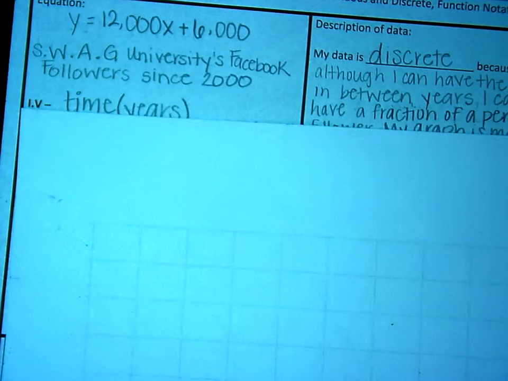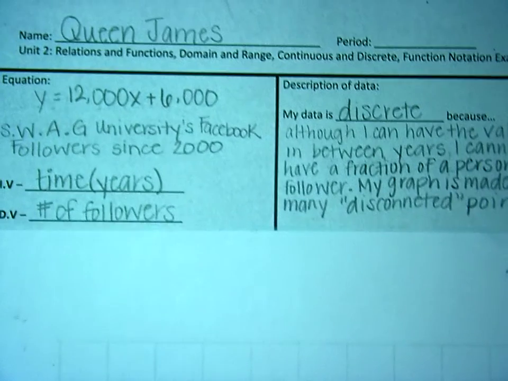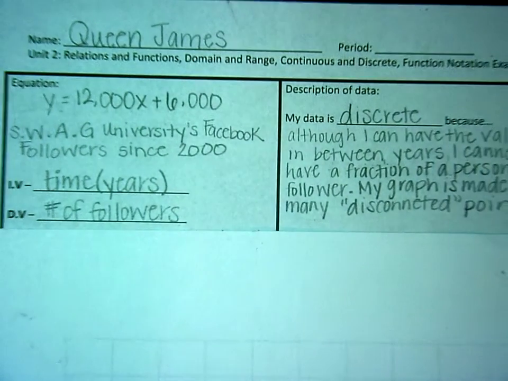This video is an example of my Unit 2 data project. My topic was Swag University's followers since the year 2000. So let's take a look. On my data sheet, I'm going to start with my equation and a description of my data.